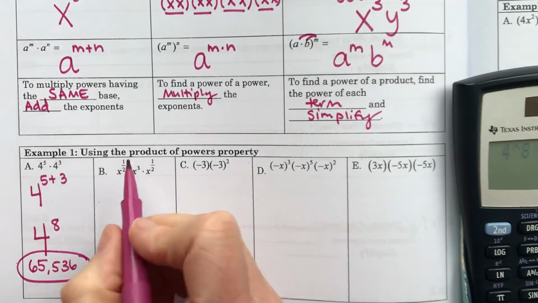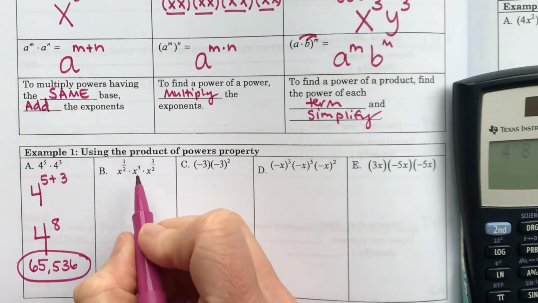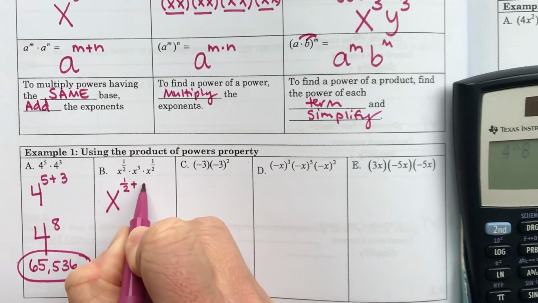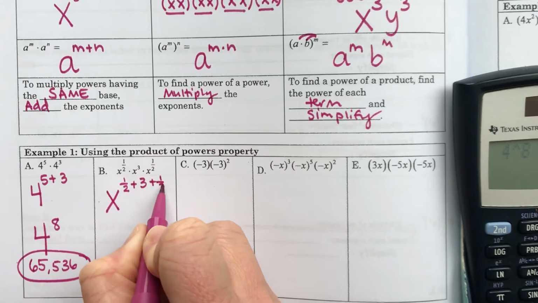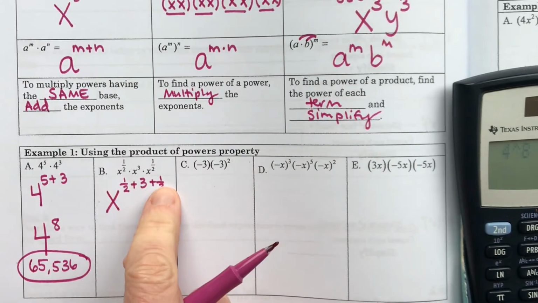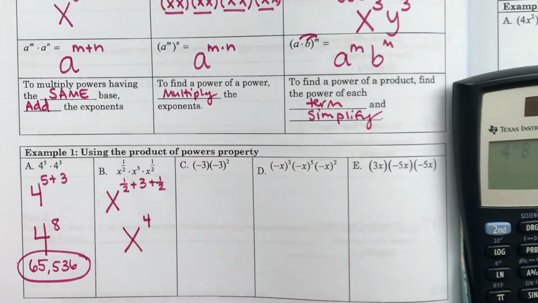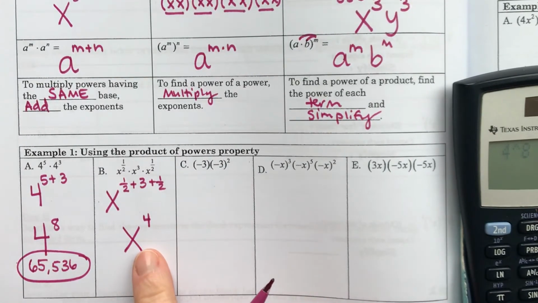Now for this one, I notice I have some fractions, but I'm not scared of fractions because I can add them pretty well. A half plus 3 plus a half. Well, this half and this half make one whole, and 1 plus 3 is a total of 4 for my power on my x.